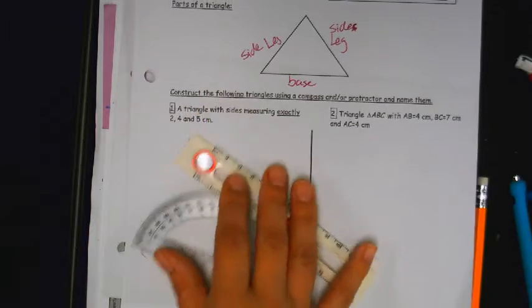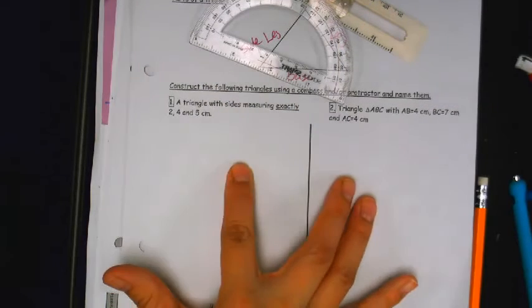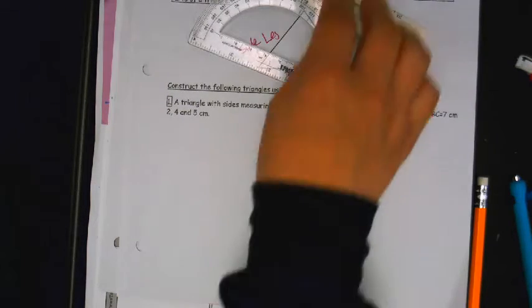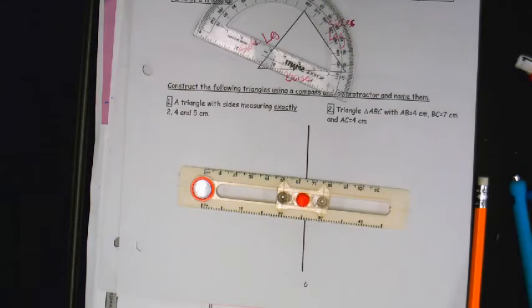All right, let's start off with 1 and 2, which is what we've been doing for the past 2 days. There's no difference on 1 and 2. You just need a compass for 1 and 2. You should all be able to do 1 and 2. It's going to be great. It's going to be awesome.